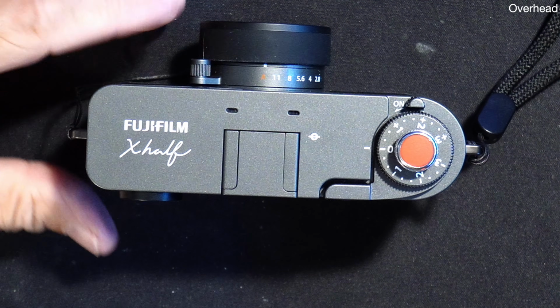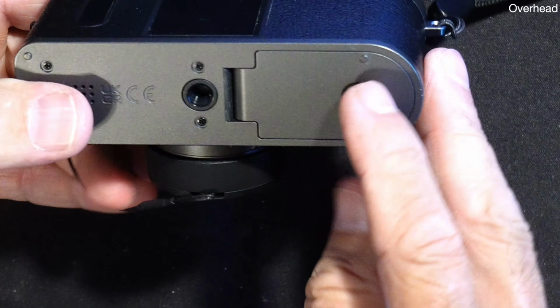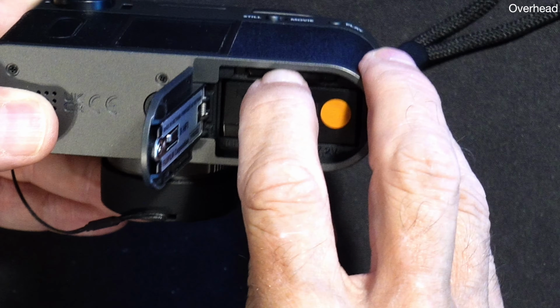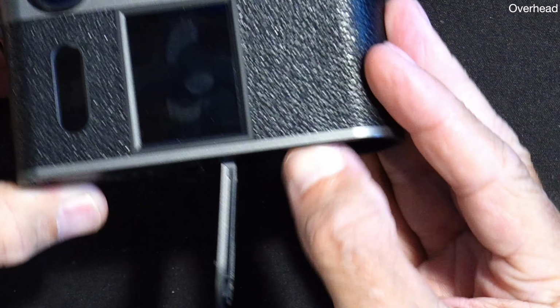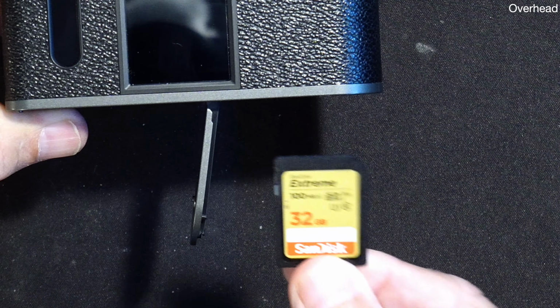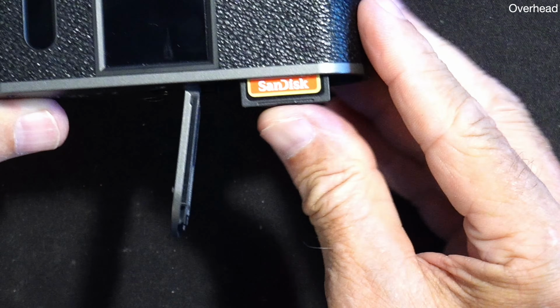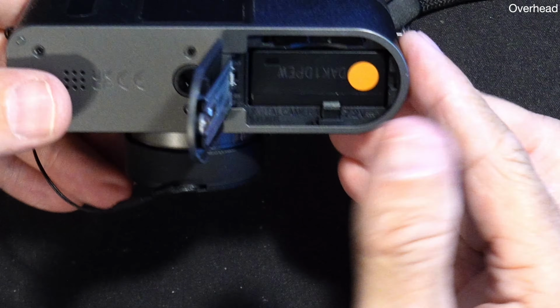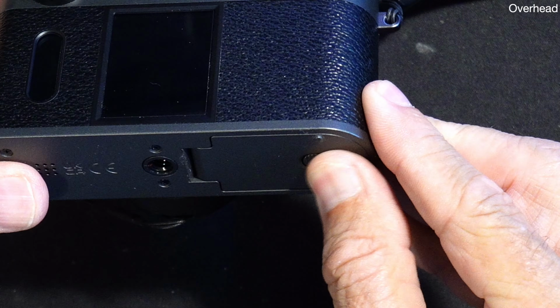You can take the SD card out, which is located down here, the battery, and then the SD card. And I showed when I first got it, the label faces towards you, and then you just push it in. Okay, 32 gigabytes has been long enough because the video is only a minute long.